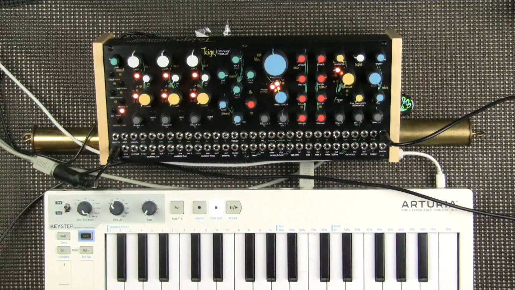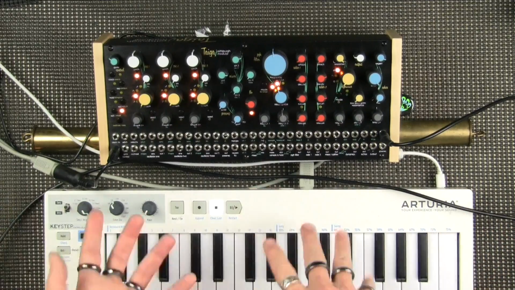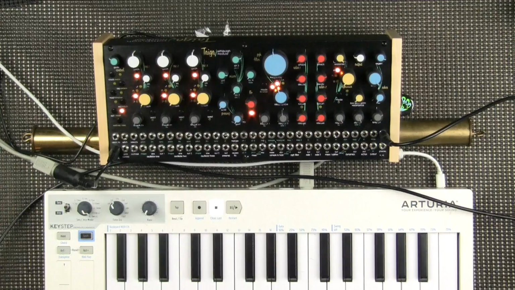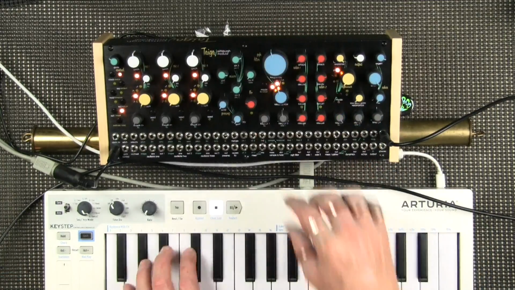So let me tell you the thing. We're playing this with MIDI, and we want it to play two notes at a time instead of one note at a time. We can have all three oscillators up.